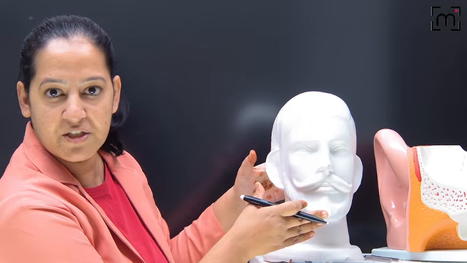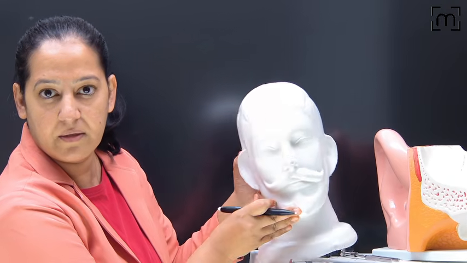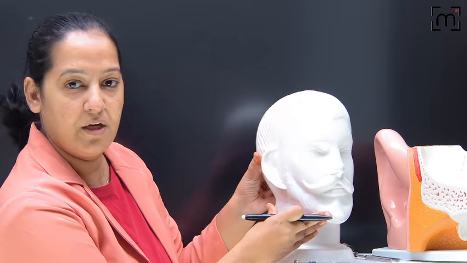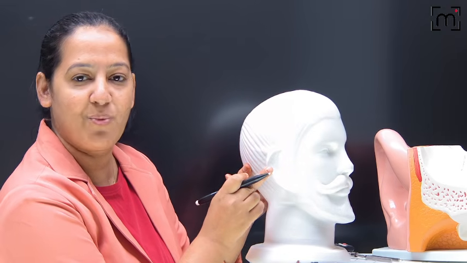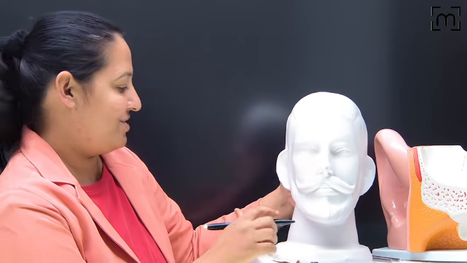So let me introduce my patient. I guess you can see my patient. There is much light over the mannequin. Yes, this is my patient. You can see the ear, no? Yes or no? It's white. This is the ear of my patient. I don't know whether you can see or not. So this is my patient.